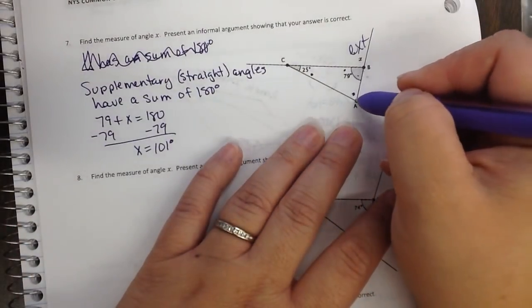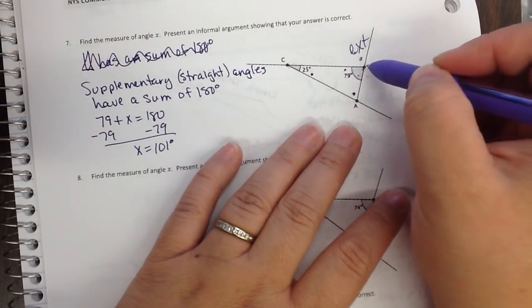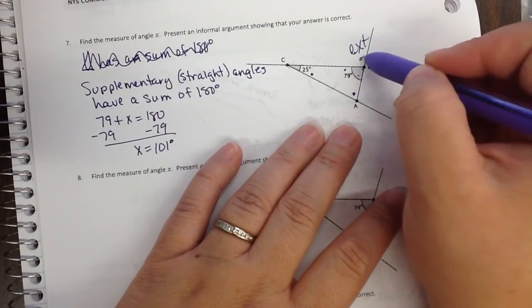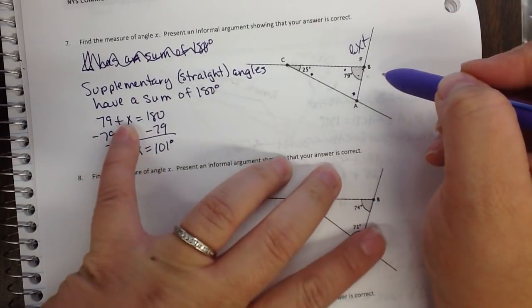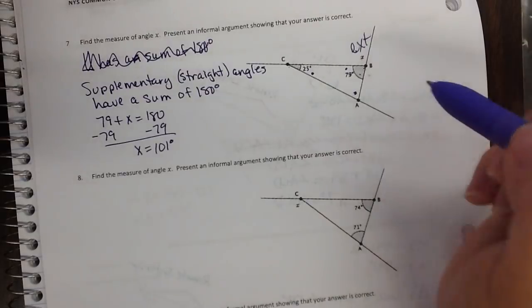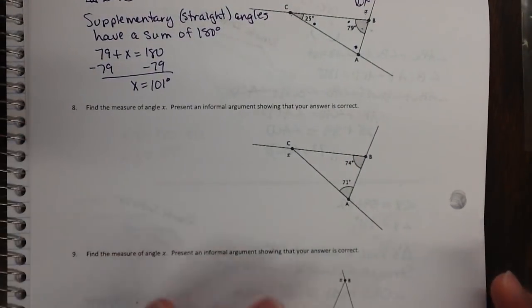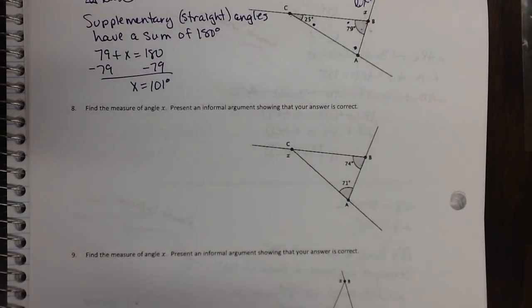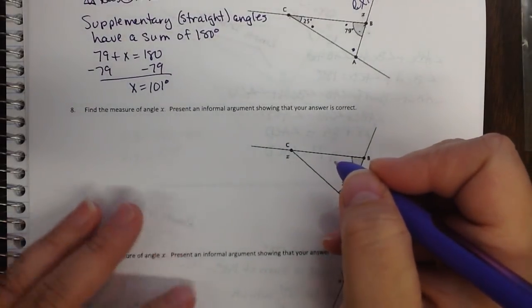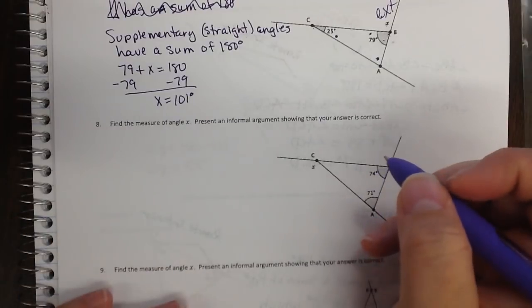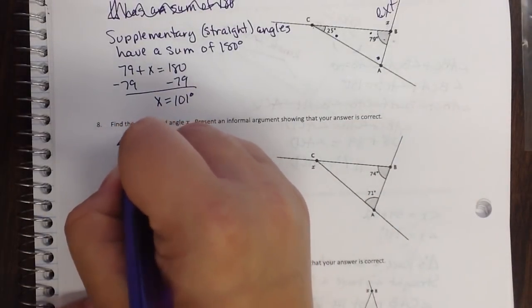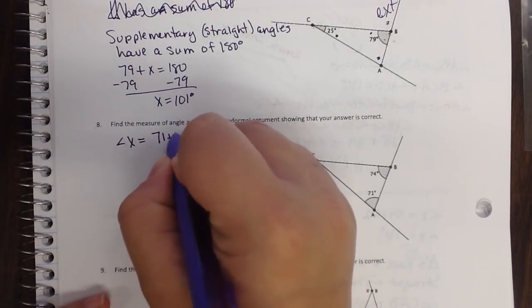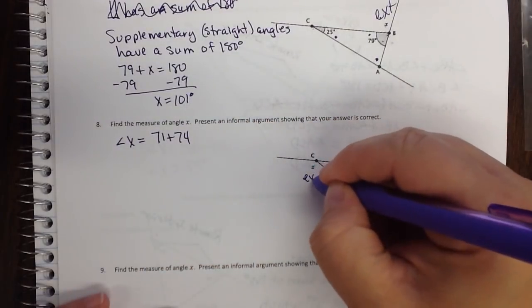These two angles, ABC and CB something, add up to be 180, so that's where I got this. Okay, find the measure of angle X, present an informal argument. X is on the outside, so angle X equals 71 plus 74. This is the exterior.